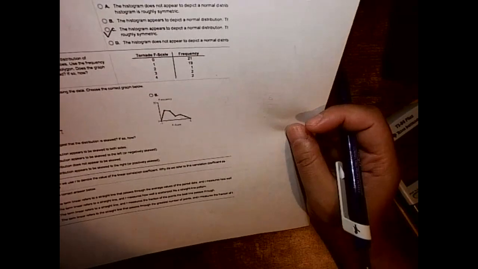Tornado F scale. That is a simple frequency distribution table. It shows how many times tornadoes of each scale happened.